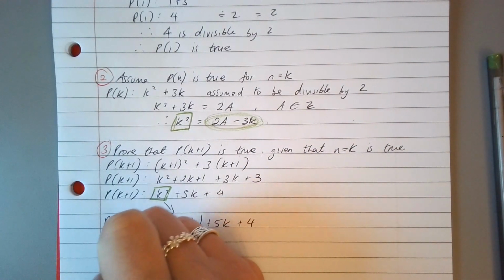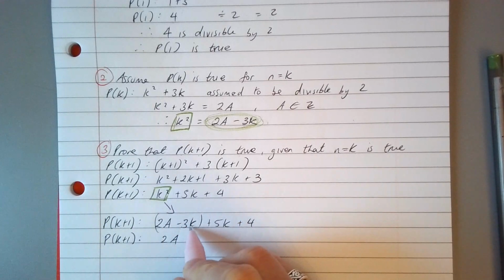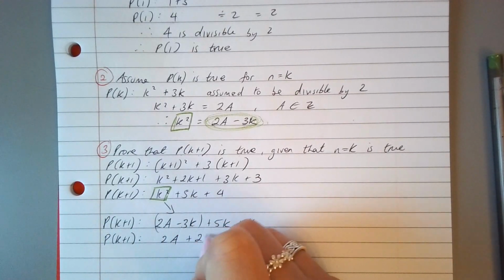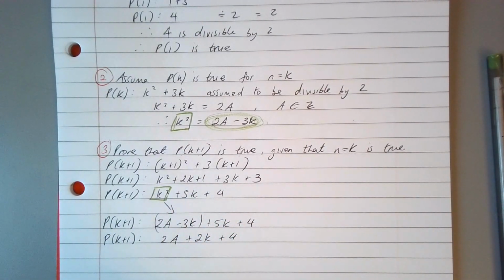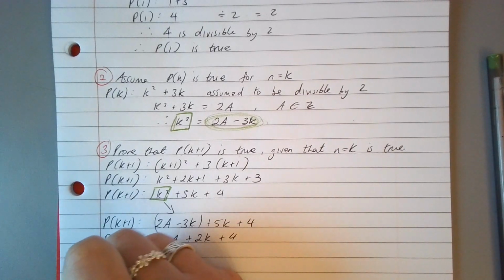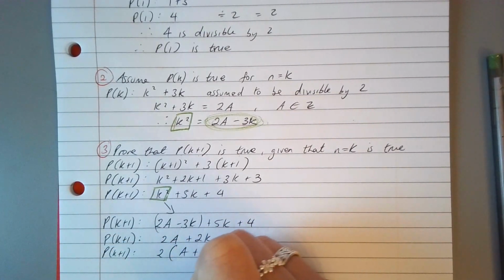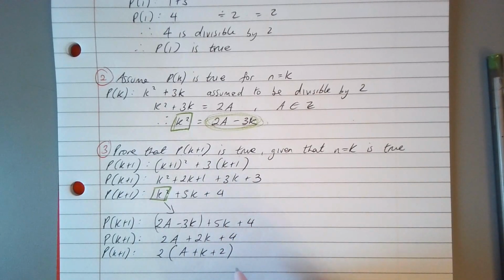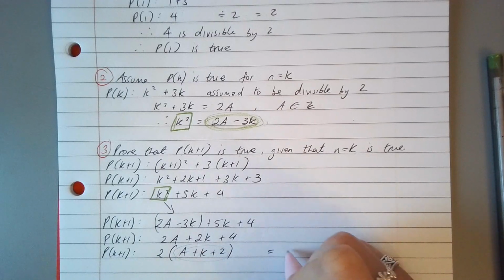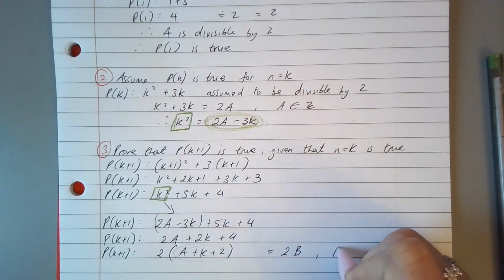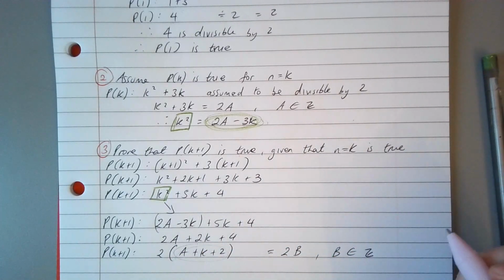Again, we're just tidying up. 2a, so minus 3k plus 5k is plus 2k, plus 4. Factorise out 2 then. 2 bracket a plus k plus 2. And again, like before, we're going to let this bracket equal another number. So we'll say equals 2b, where b is an element of z.